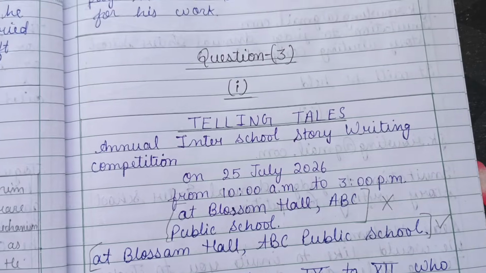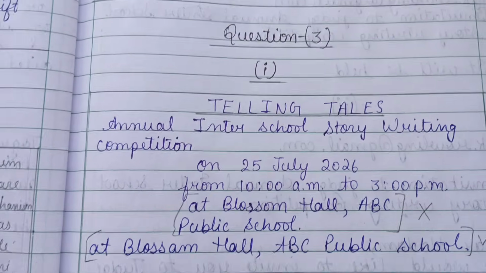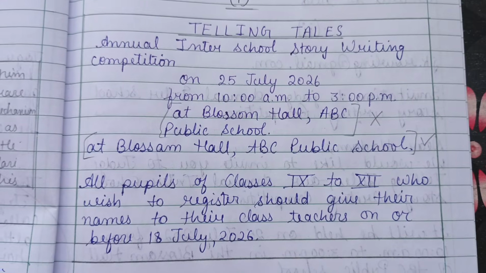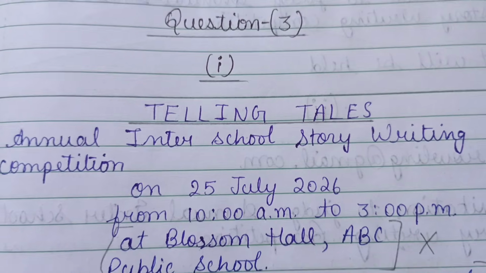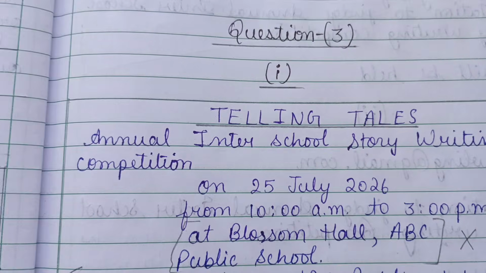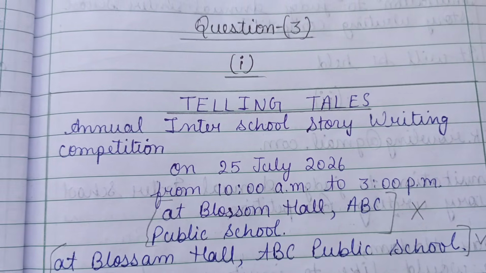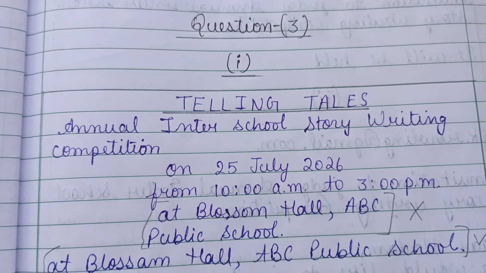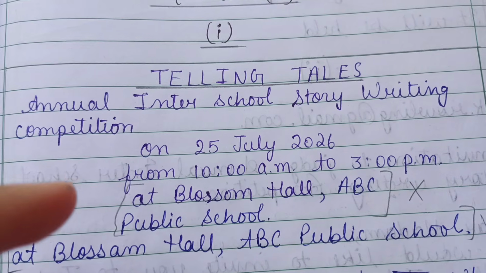Now talking about question number 3, that is our notice writing. You should complete your notice just like this, whatever I have written over here. First of all, you have to give a beautiful name to your notice writing. After that, you have to give the full subject or full name of whatever writing or competition is there in your school. After that, you have to write on, from, and at.